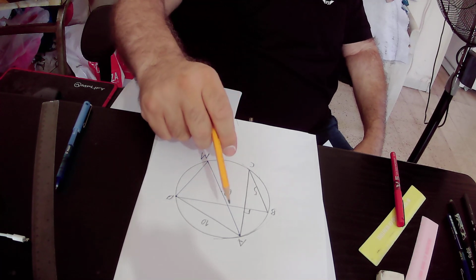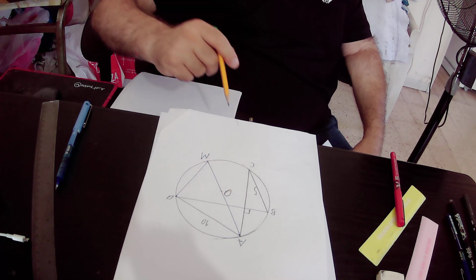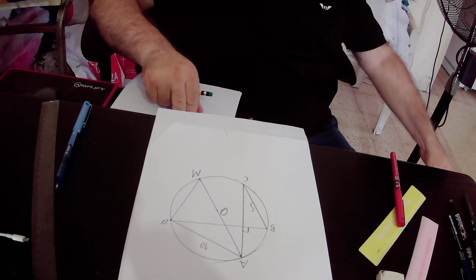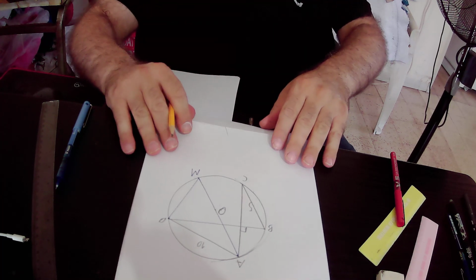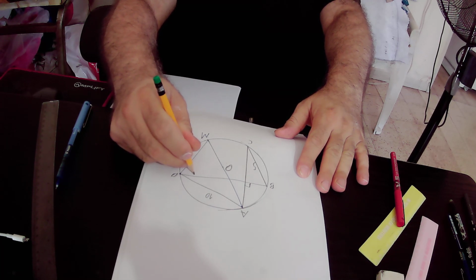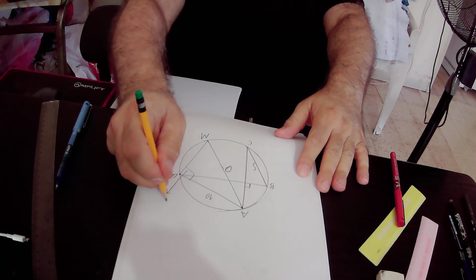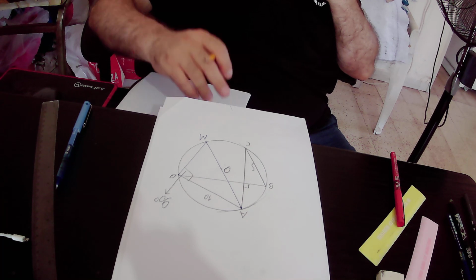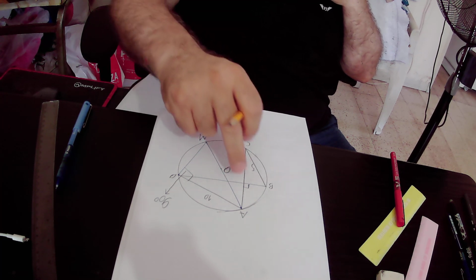So because angle ADB rests on the diameter of this circle, angle ADB equals 90 degrees.